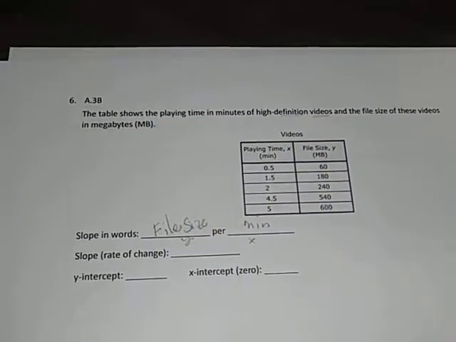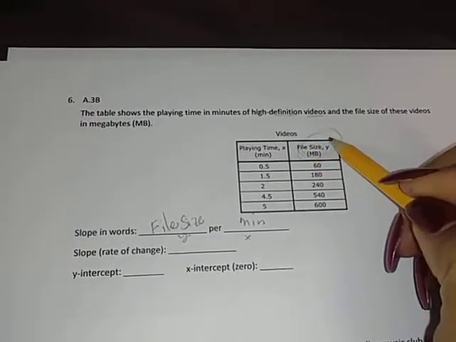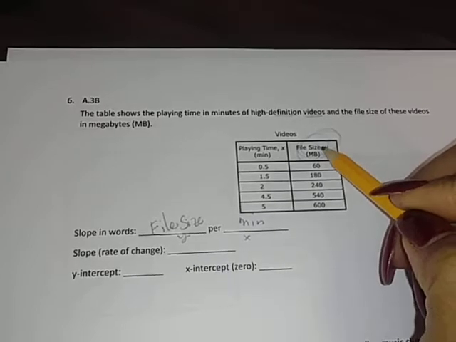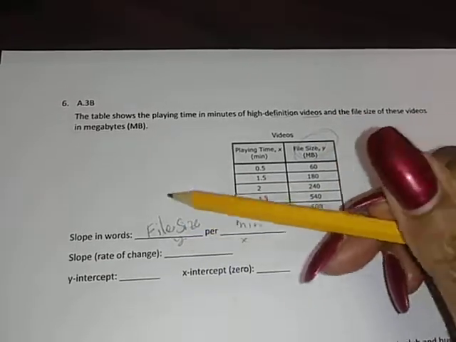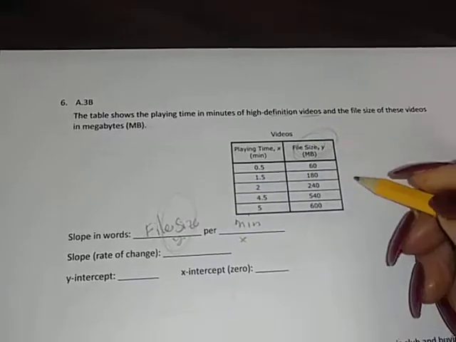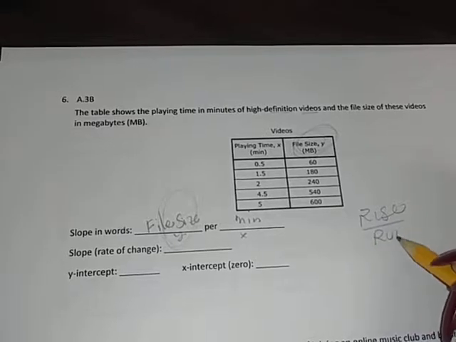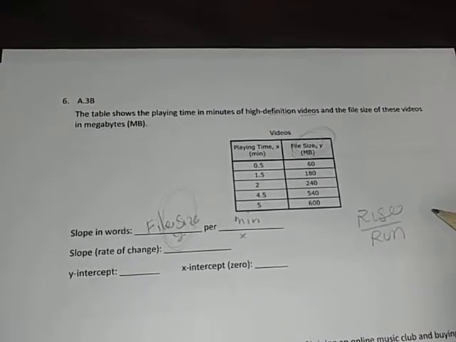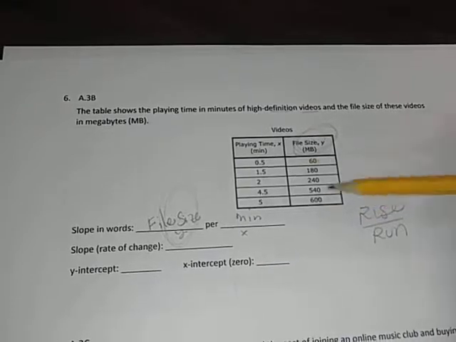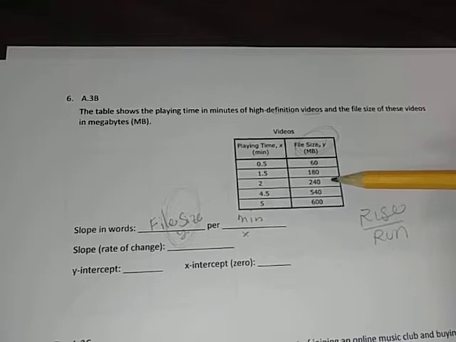Okay, so what does it want? It wants us to take the y, place it first, because remember slope is rise over run. So your table is going to give you information that does what?